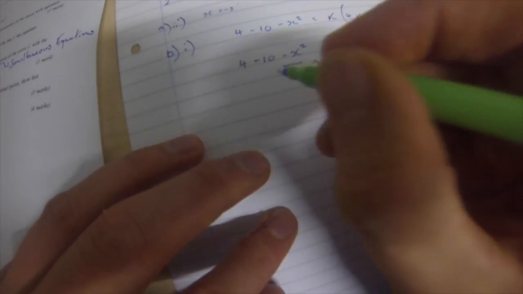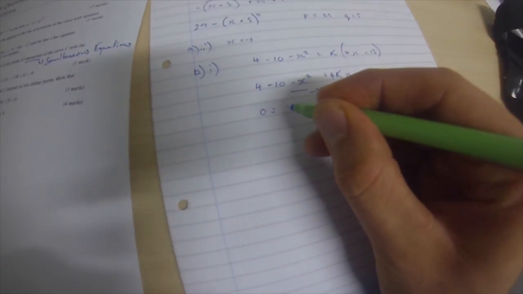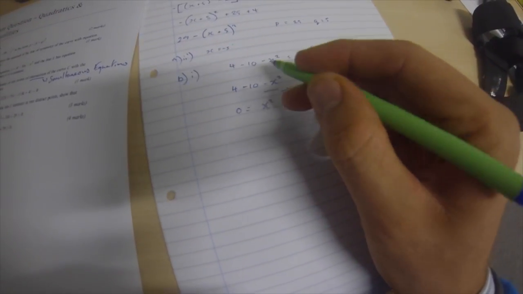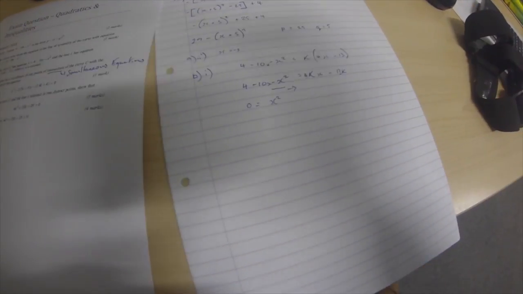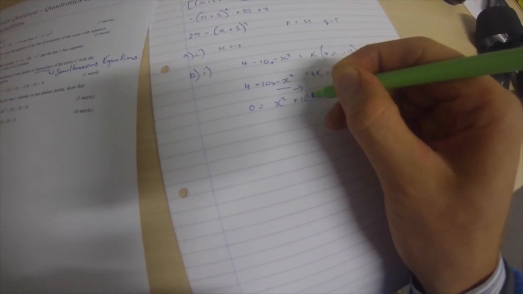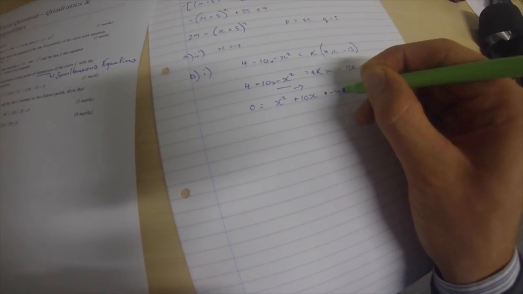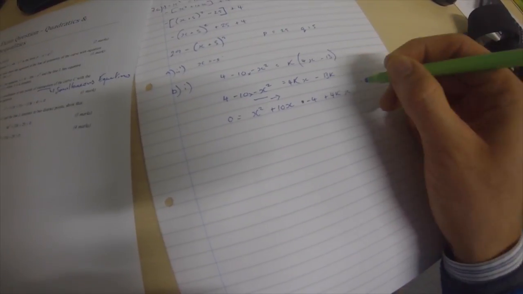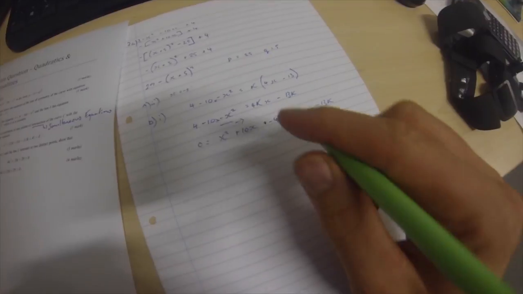So I'm going to say that 0, because that's all I'm going to leave on this side, would be equal to x squared, because it's going to go positive. Missed an x there and there, sorry about that. Plus 10x minus 4 plus 4kx minus 13k, when it's all rearranged onto that one side.